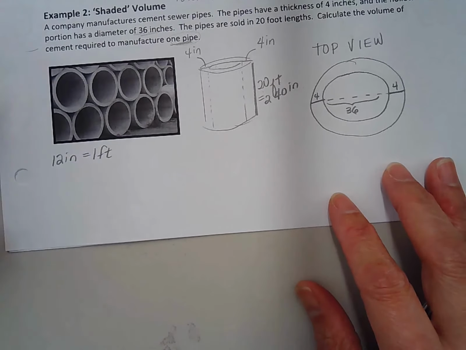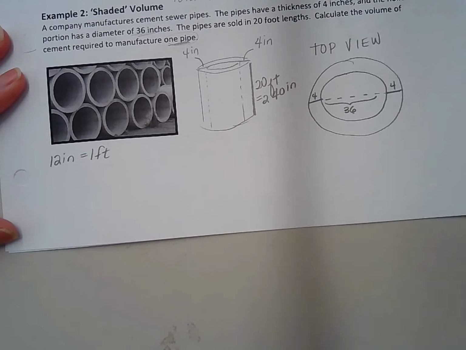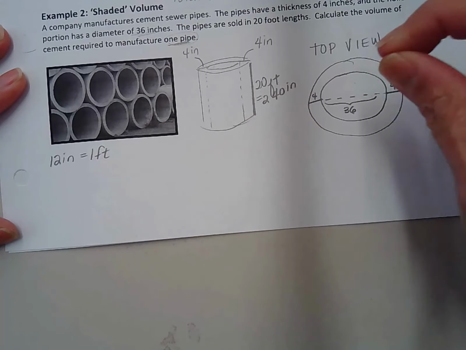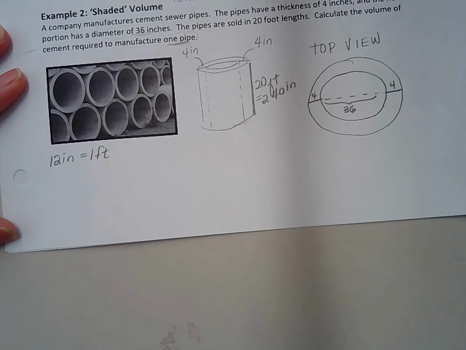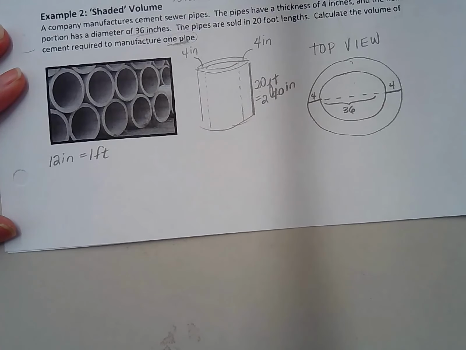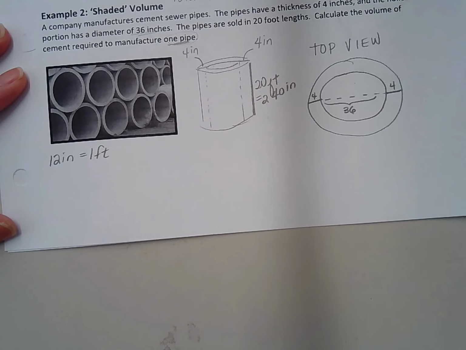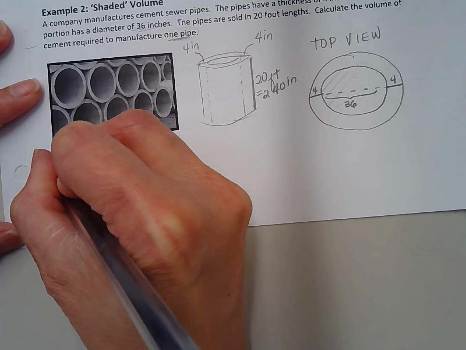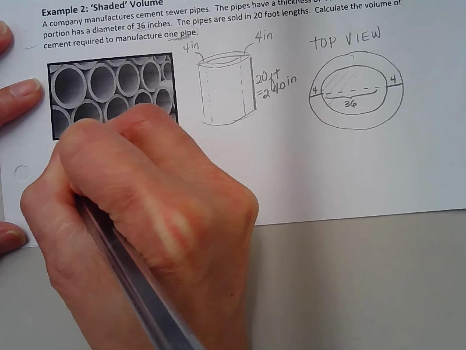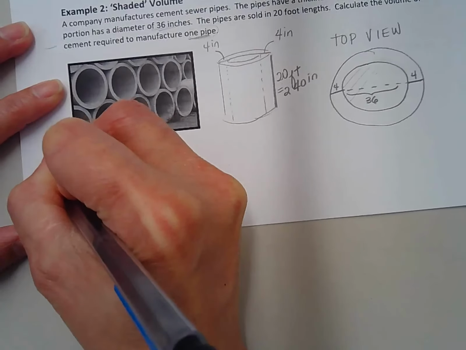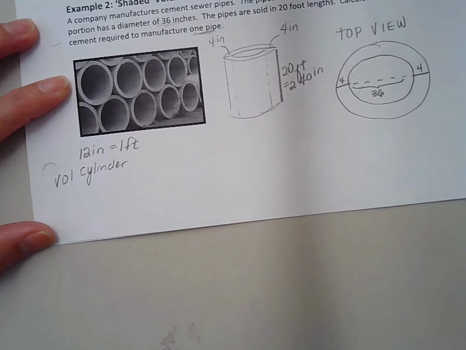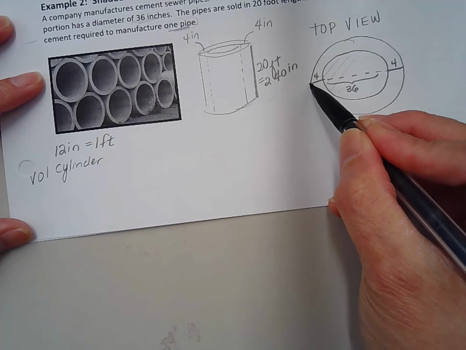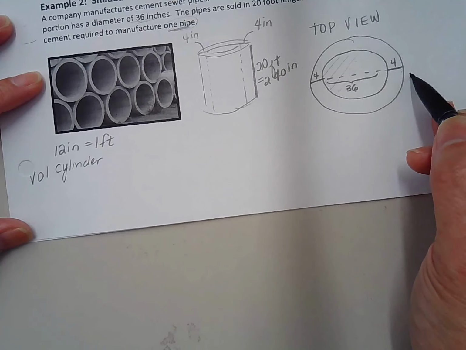So how can we do this? Think of this, a hole in the middle. What do we do when there's a hole in the middle? Do we add or do we subtract? Subtract, right? If there's a hole, we subtract. So we're going to do the exact same thing in here. We're subtracting the hole. So we're going to do the volume of the cylinder from the outer portion.